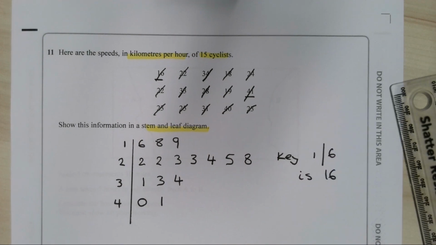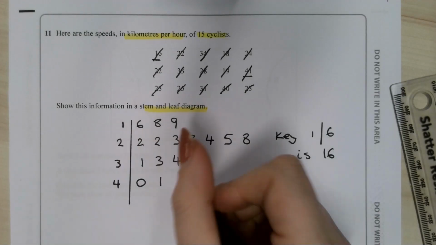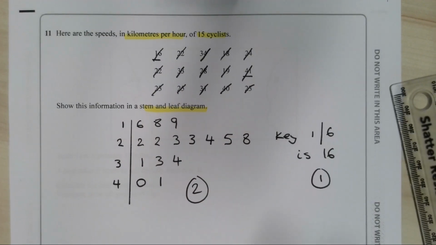So 2 marks if you have your diagram fully correct, and 1 mark for your key. There's your 3 marks. If you have nearly the whole thing but 1 error, then you've got 1 mark for your diagram and 1 mark for your key. Otherwise it's 2 marks for the whole thing correct.